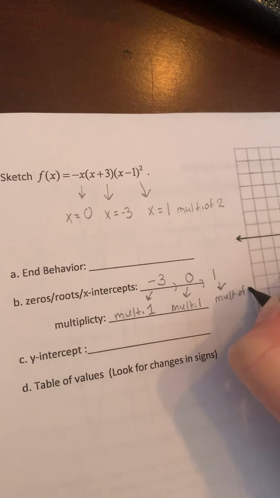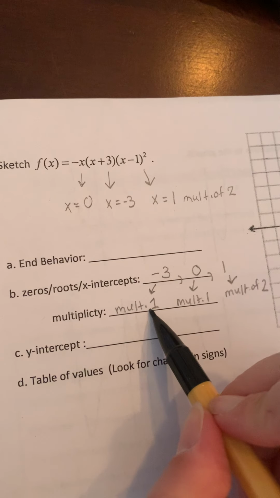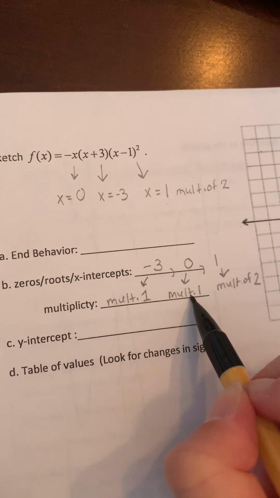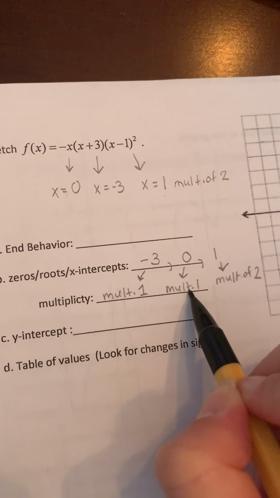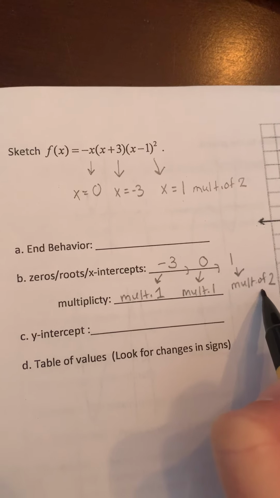a multiplicity of 2. What that means is odd multiplicity, so we will cross through there. Odd multiplicity, so we will cross through there, but even multiplicity, so we will touch at that point.